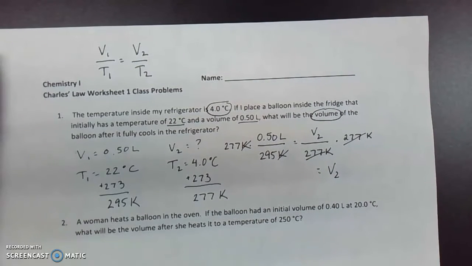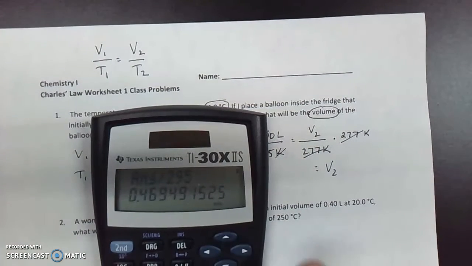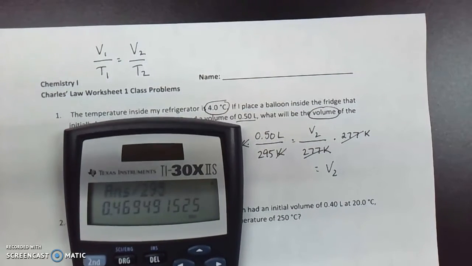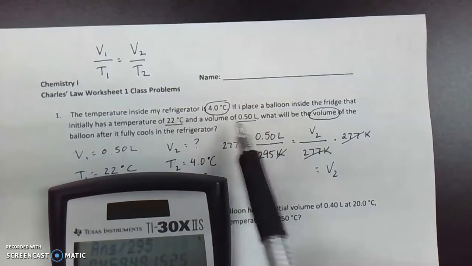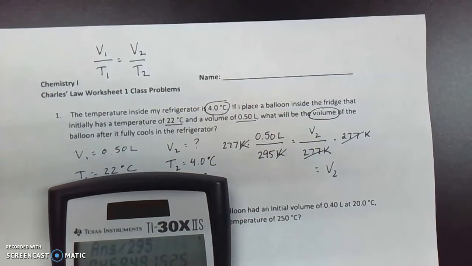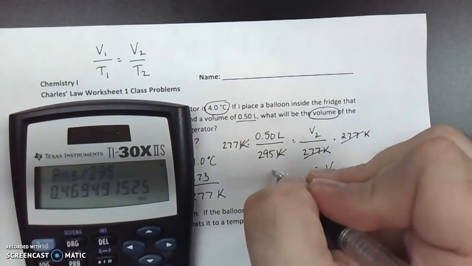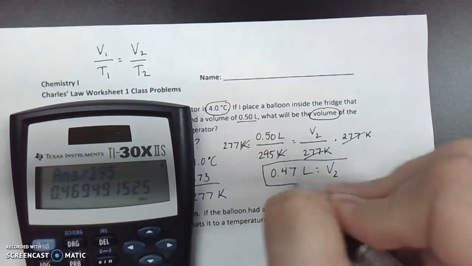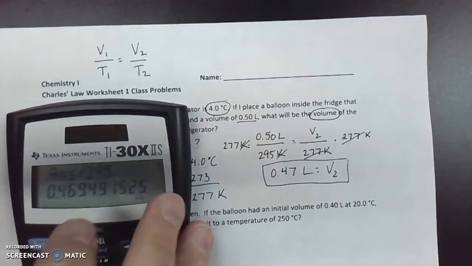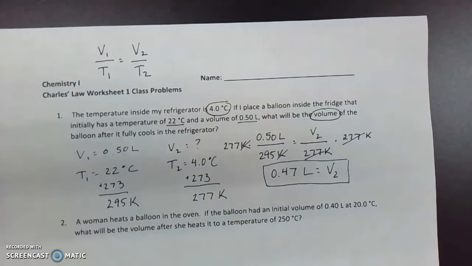So 277 times 0.5 equals, divided by 295, hit equals, and we end up with this number. With significant figures, we look at all of the significant figures up here. There's 2, 2, 2. So we should end up with 2 significant figures. So 0.47 liters is our answer. And it does go down.